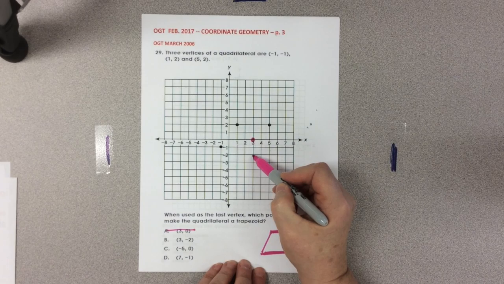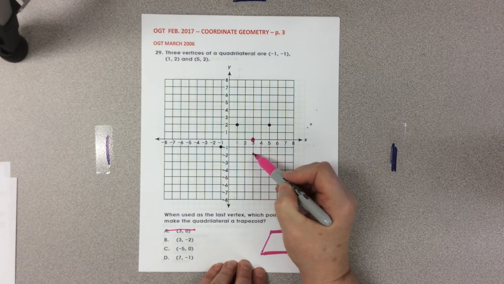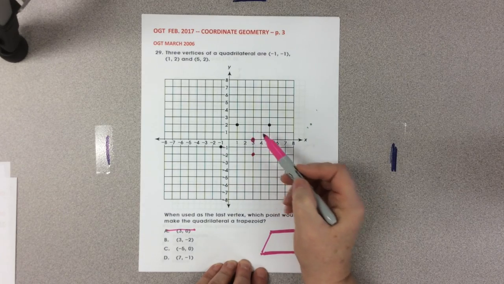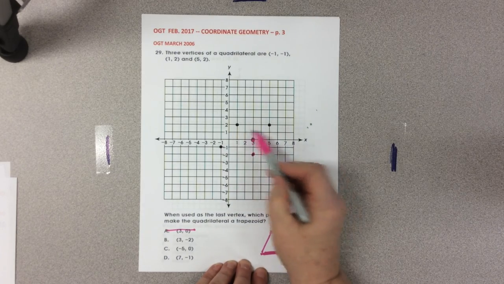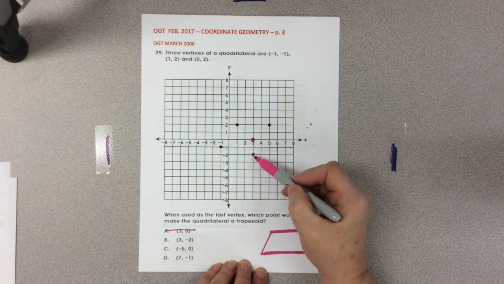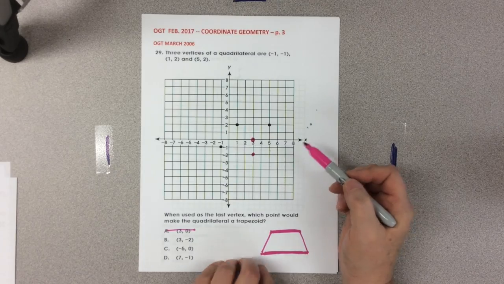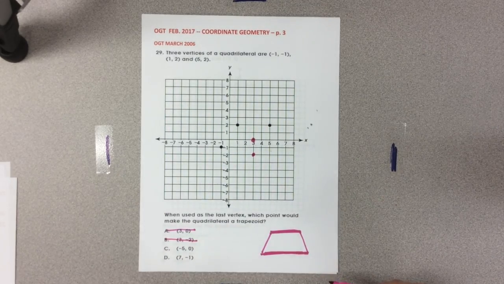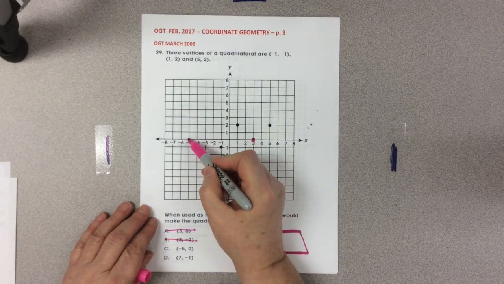Let's try 3, -2. 3, -2 puts me down here. Again, this is a little off, I would say. These are not parallel. This is straight across. This is not. And these are not either, because this is, we said, up 3 over 2. This is now up 4 over 2. So nothing's parallel, does not make any kind of trapezoid. Negative 5, 0 is way over here.